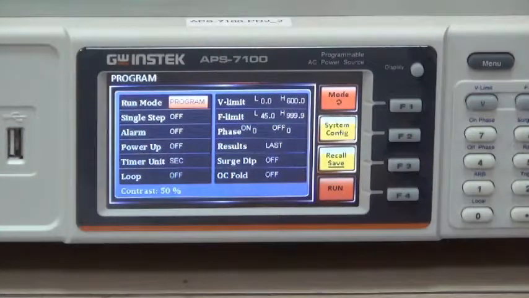Since we are going to see all test results, turn Knob to Results. Press Enter. And select All. Press Enter. Show all test results after the test.